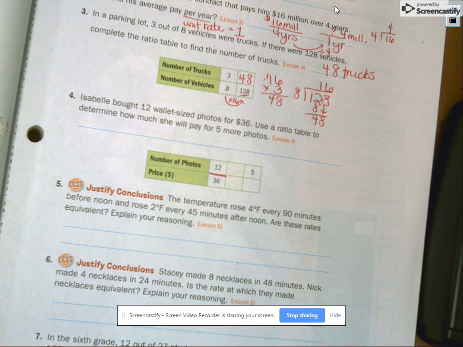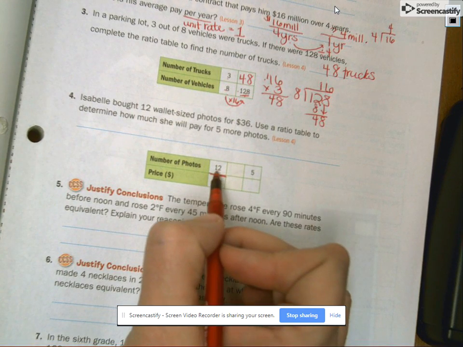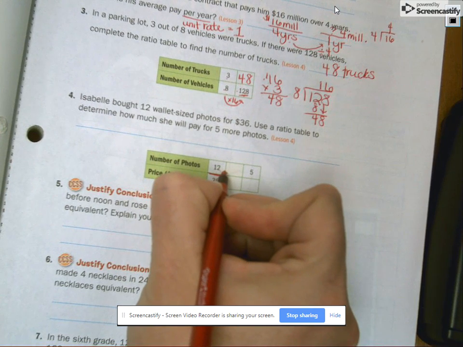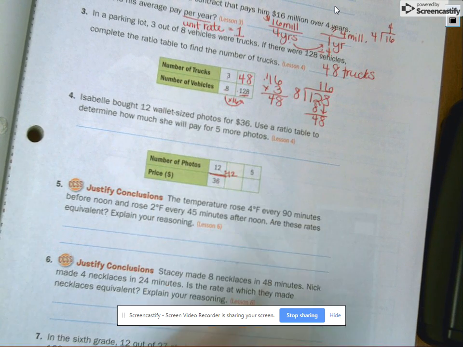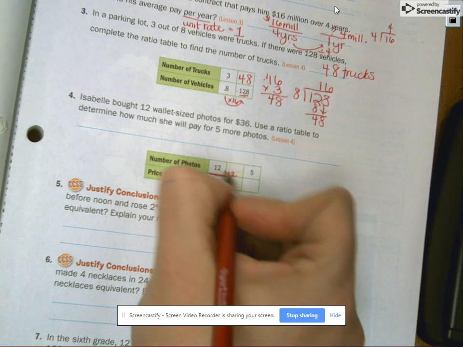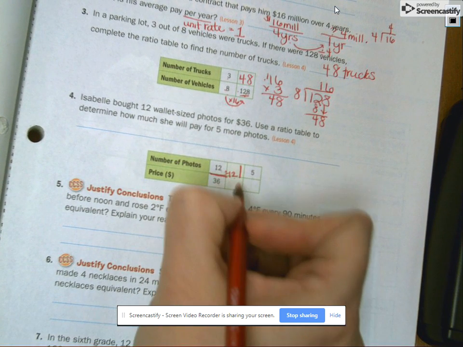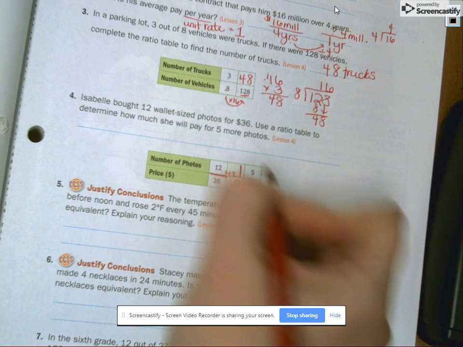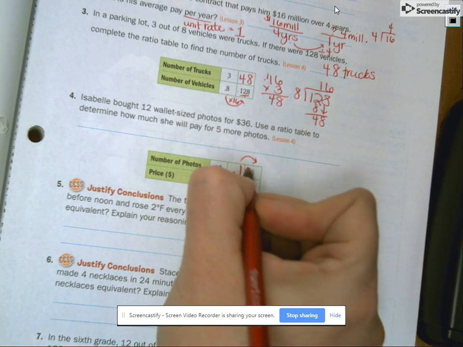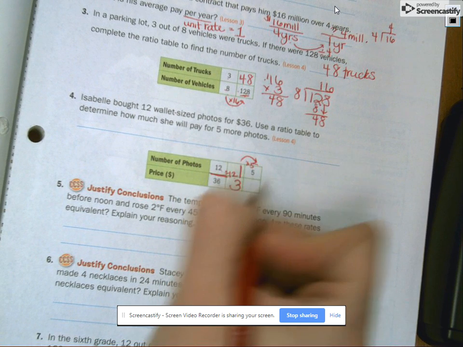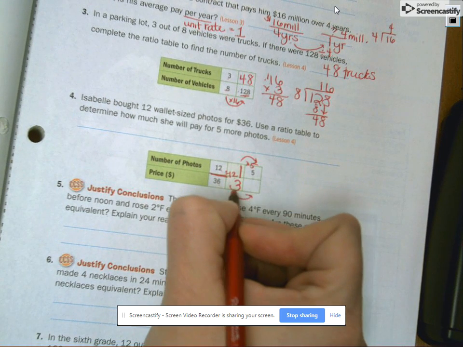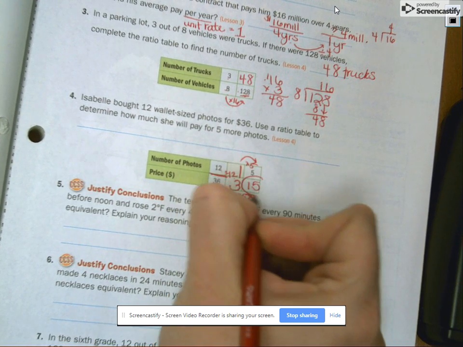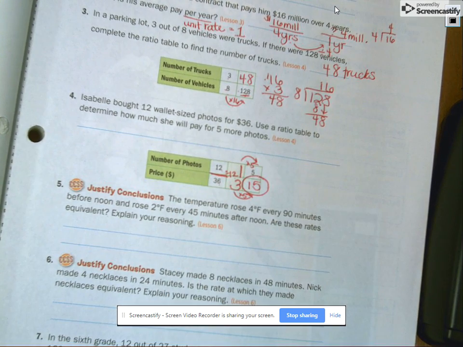I need to divide the top and the bottom by the smallest number. Well, obviously 12 is smaller than 36, so I'm going to divide them both by 12. So 12 divided by 12 is 1. 36 divided by 12 is 3. Now to get 1 to 5, obviously, that's much easier. I times 5, and then I do the same thing at the bottom, and I know 3 times 5 is 15. And so it's 15. Okay.